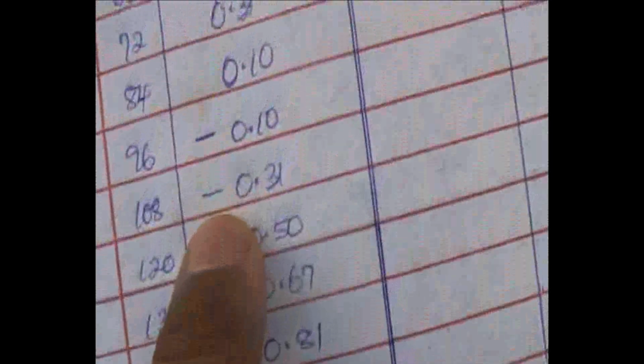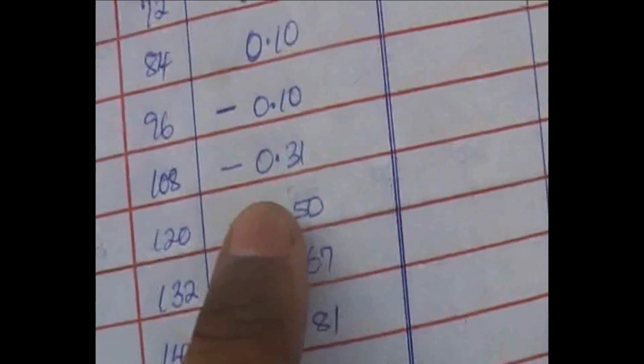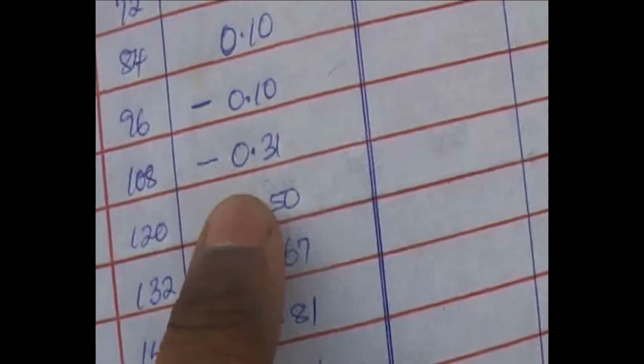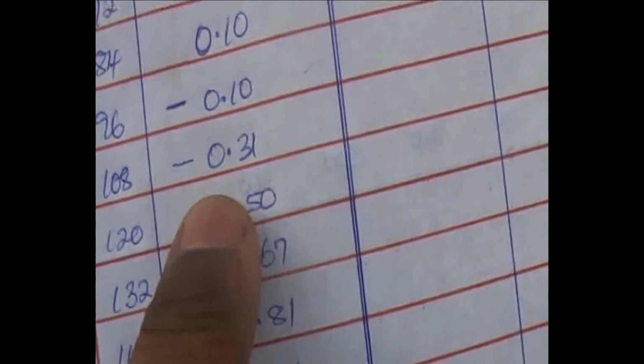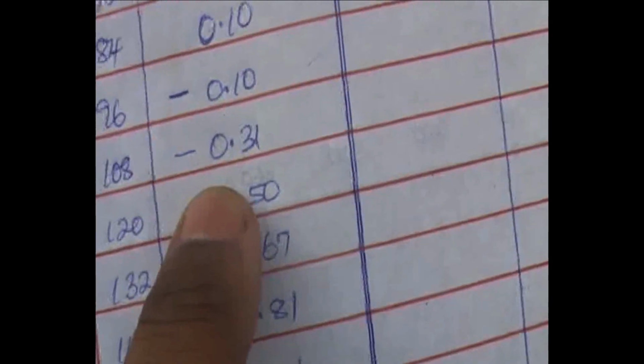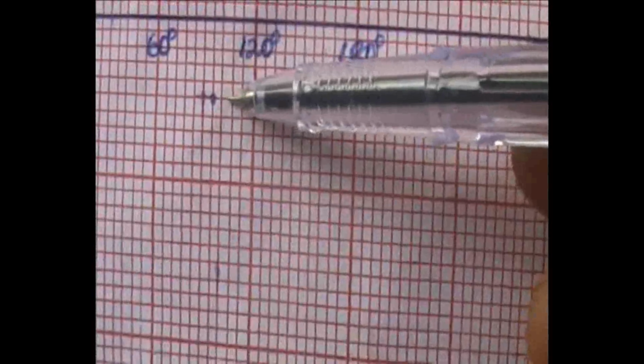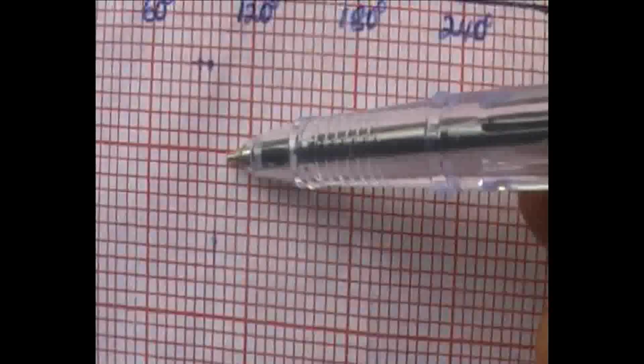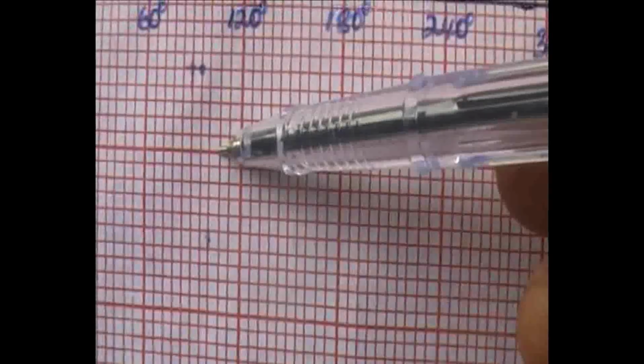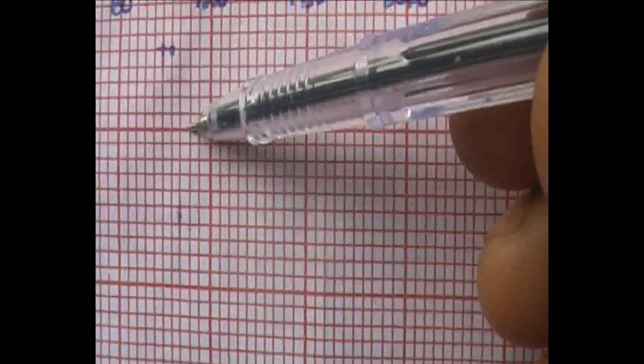The next is minus 0.31. That is 108 degrees. Tan 108 degrees has the value minus 0.31. Since we plotted here as the last, the next one will be plotted after the two small squares, and we're looking for minus 0.31.